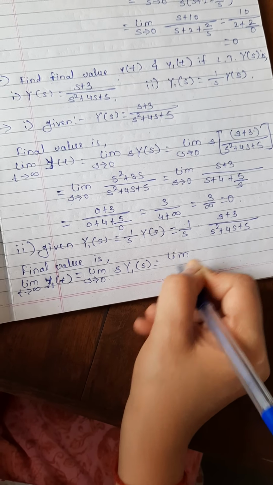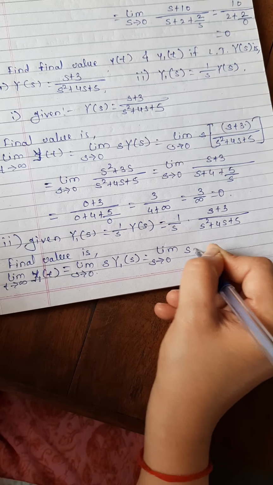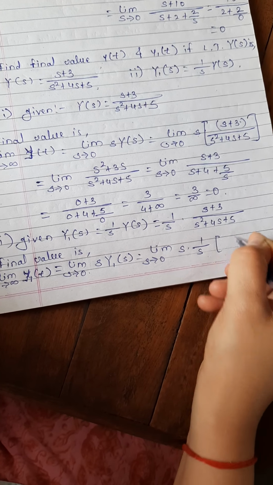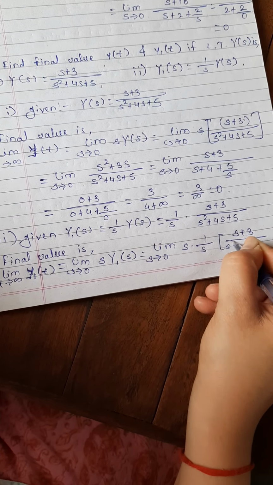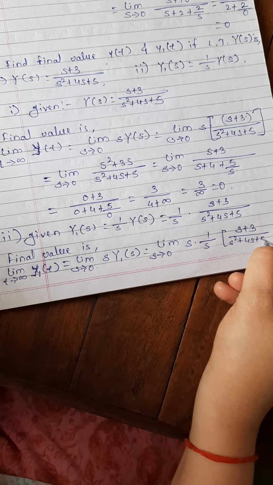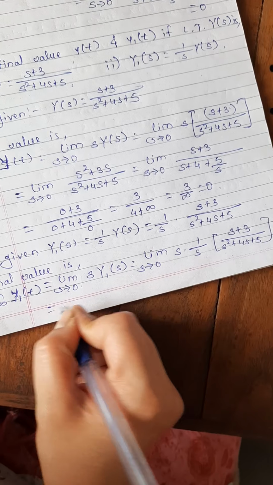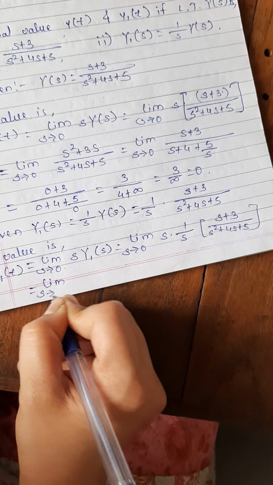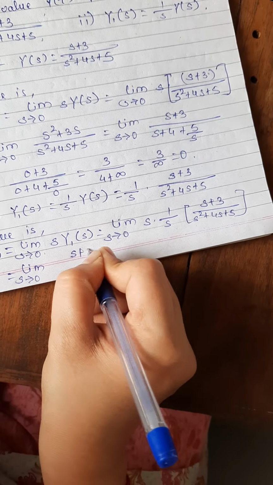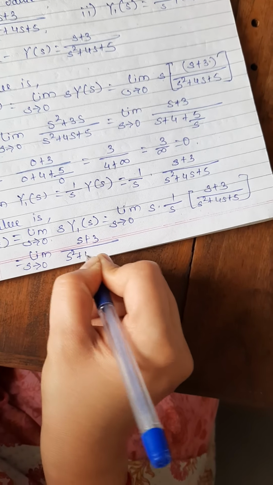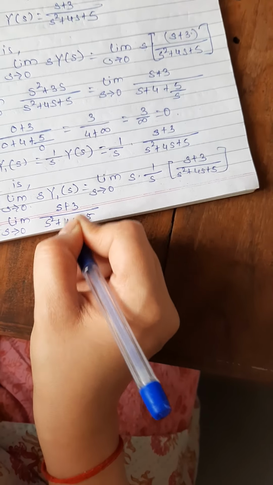So limit s tends to 0, s into y1 of s is s plus 3 divided by s square plus 4s plus 5. So here the s's get cancelled and limit s tends to 0, s plus 3 over s square plus 4s plus 5. So s is equal to 0.